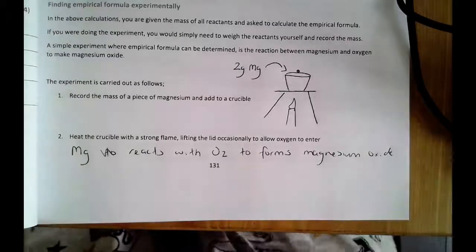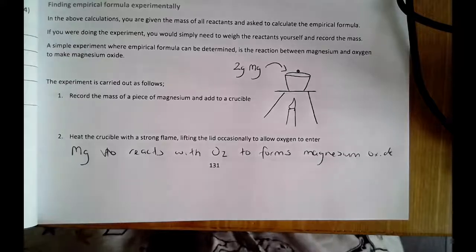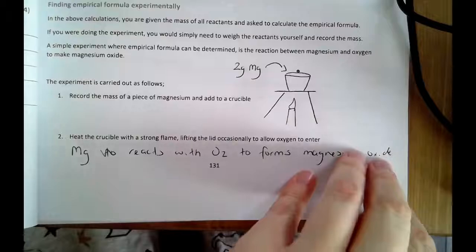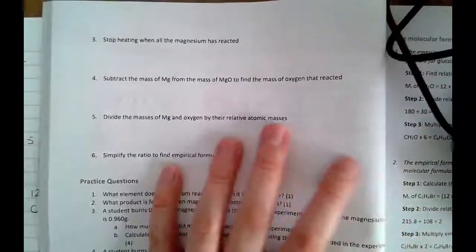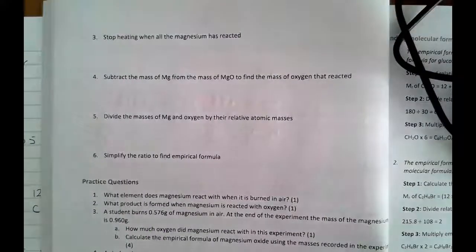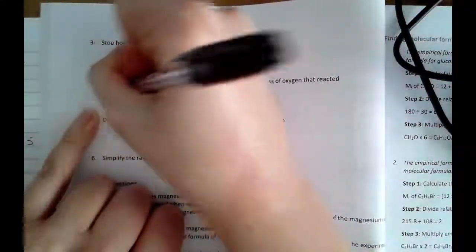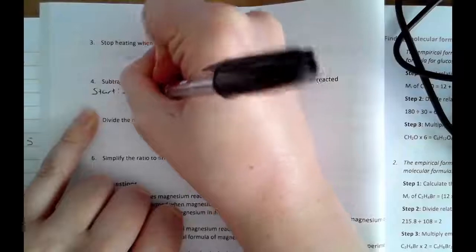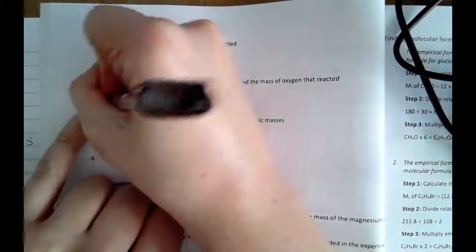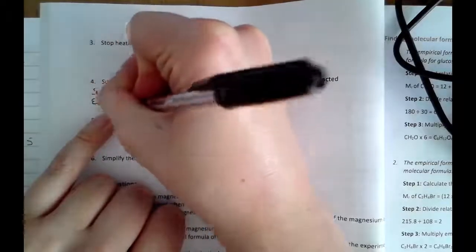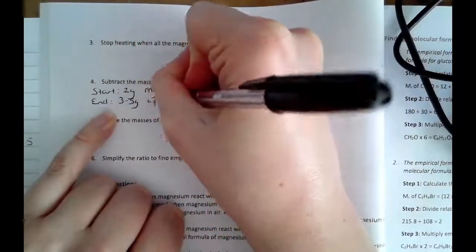Well, if you think back to the law of conservation of mass, it states that the total mass of the reactants has to equal the total mass of the products. So if I just, at the end of the experiment, get the mass of my product, I can then use that to find the mass of the oxygen that reacted. So let's say, for example, that we started with 2 grams of magnesium, and at the end, we have 3.5 grams of our product, magnesium oxide.